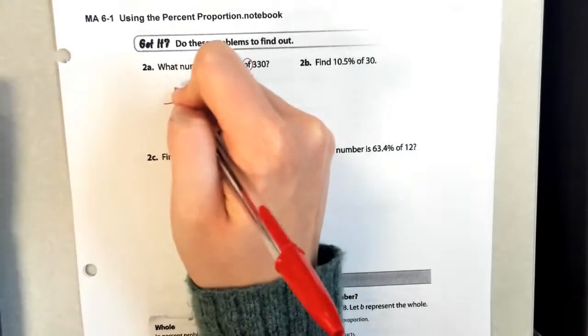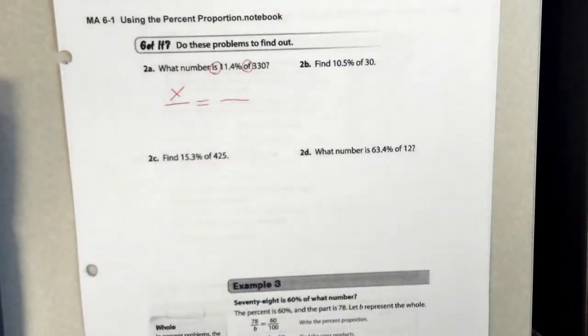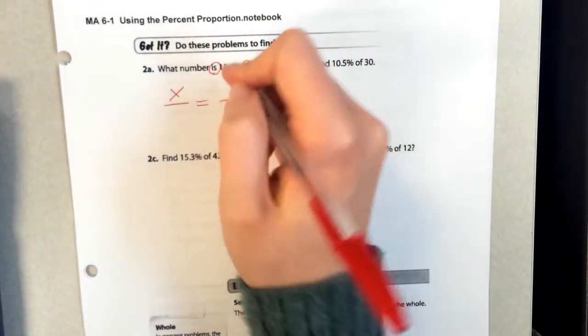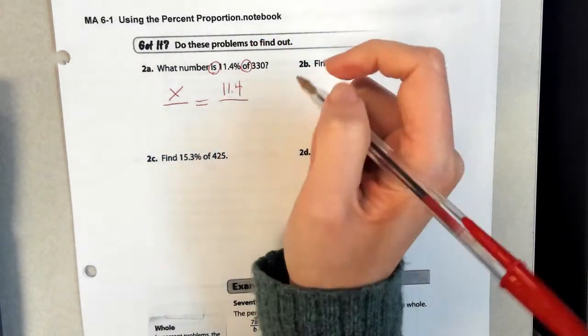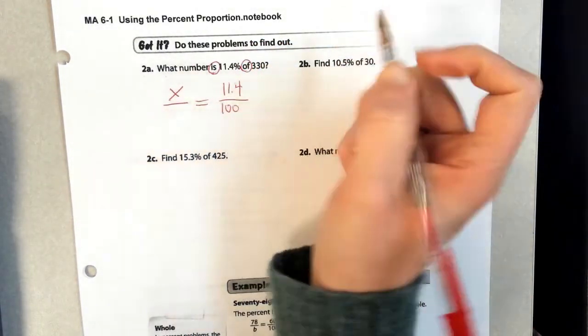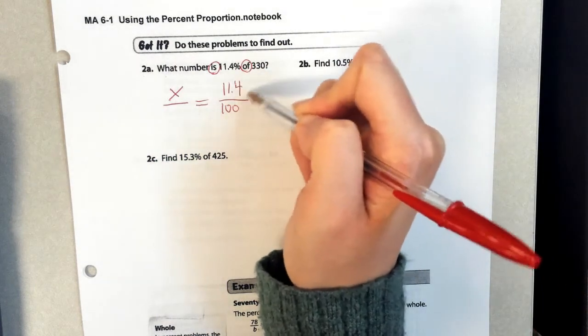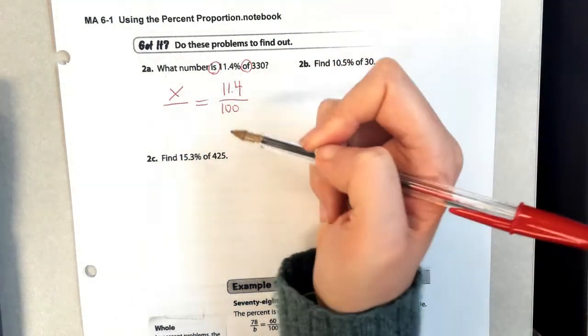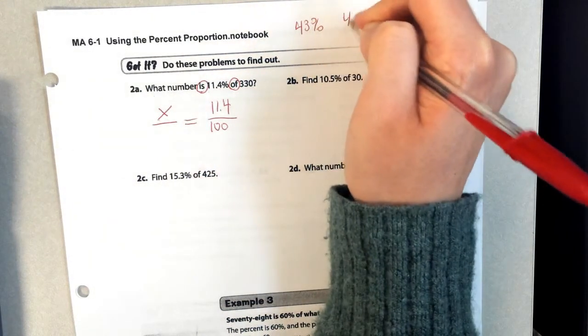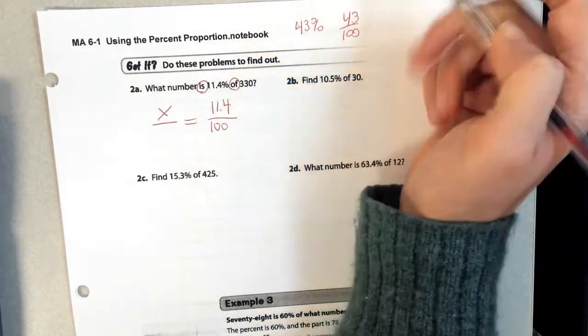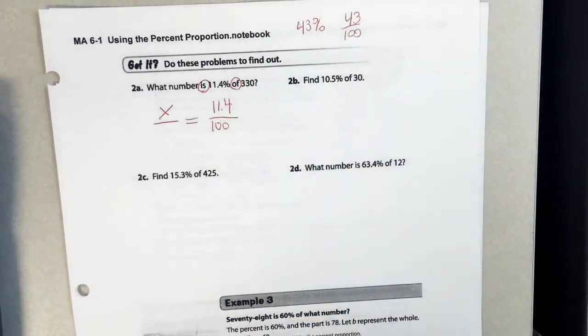We don't know what number is, so that's our variable. 11.4%, the percent always goes on the top on the right side, and percents are always out of 100. Notice when I wrote my percent this time, I did not put the percent sign. We're writing it as a fraction. When I took 43% and wrote it as a fraction, I wrote 43 over 100, not 43% over 100.